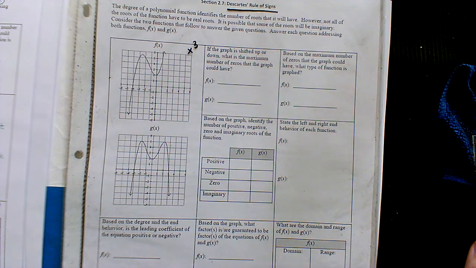If it was 3-dimensional, maybe on the z-axis, okay? The other 2 are what we're going to call imaginary x-intercepts. So imaginary x-intercepts are not graphable, okay? They're imaginary numbers.